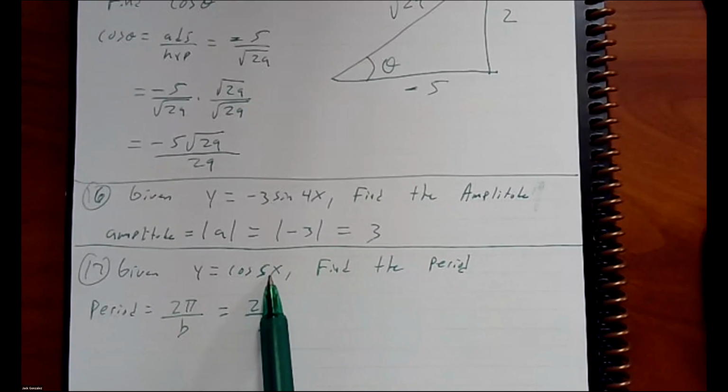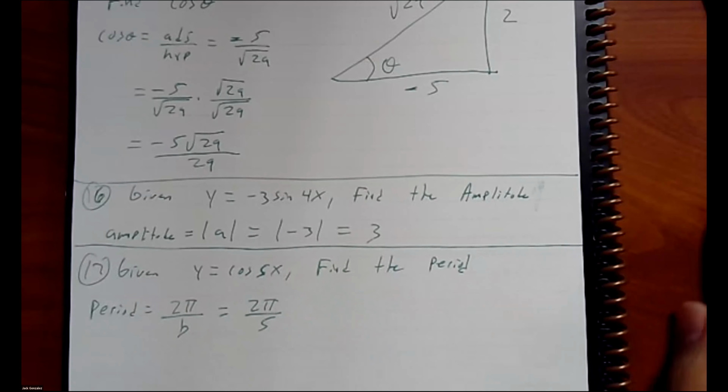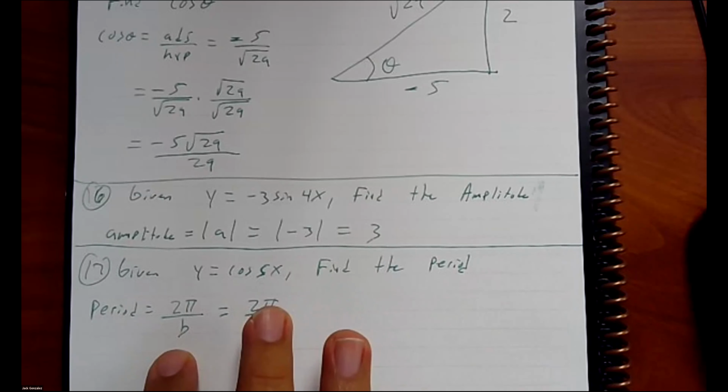Whatever you can factor out on the x would be what goes down here. Because it's 5 times faster, that means the period would be 5 times shorter. So the original is 2 pi, so divide by 5. Or use this formula, same thing.